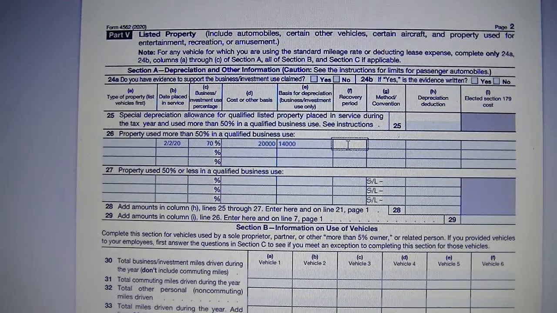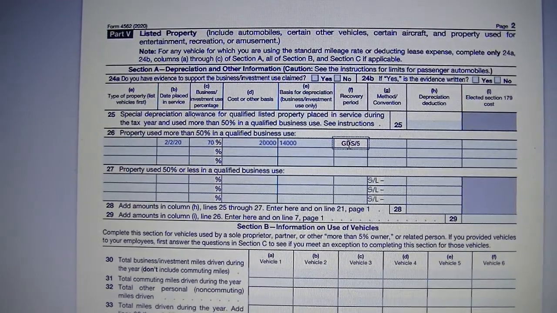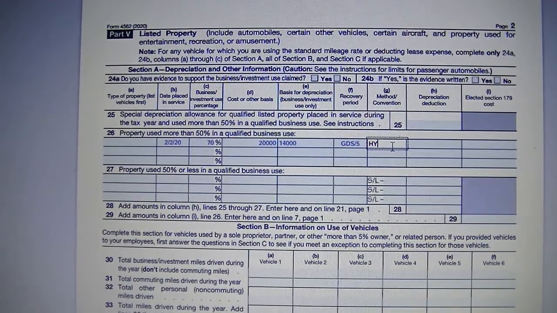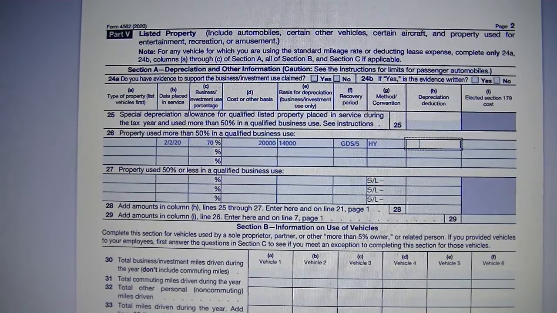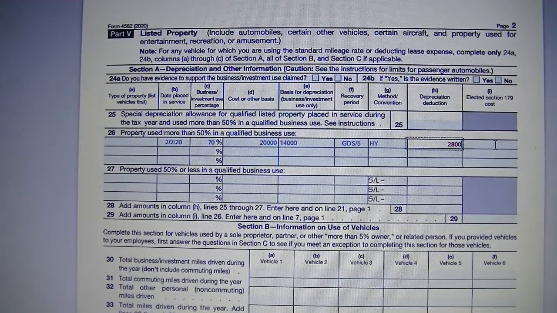I like to put GDS/5. The method is half year, HY. The depreciation was 2,800. I just leave this one blank since we are not taking any special depreciation. So pretty much that's how you complete it.